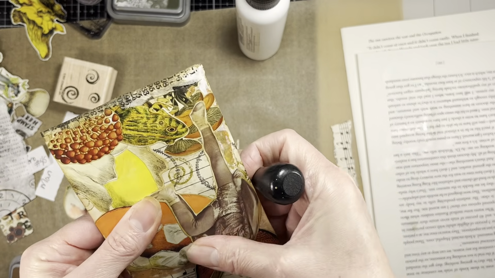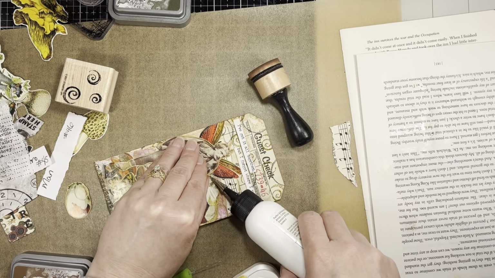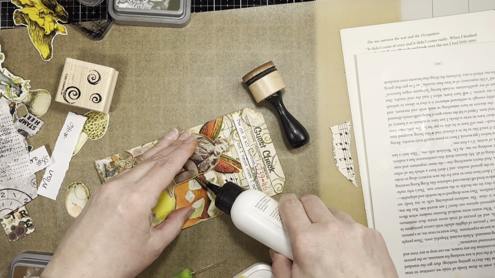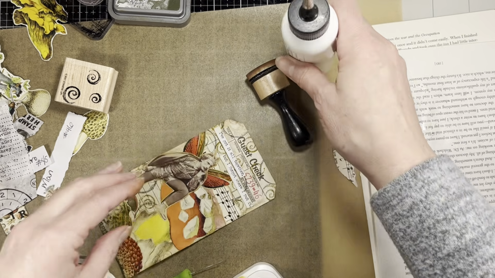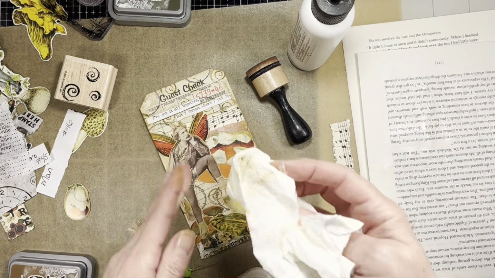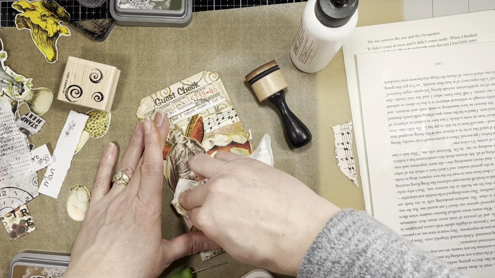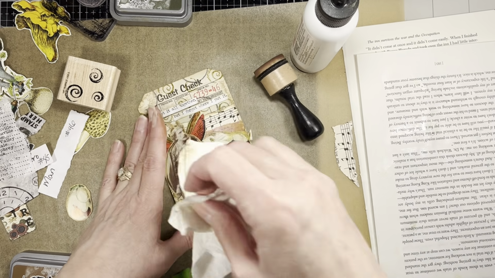Oh, he didn't get glued very good right there. How did I do that? Oh, I know why, because that's the part I glued. Just his foot down here, huh? Yeah.